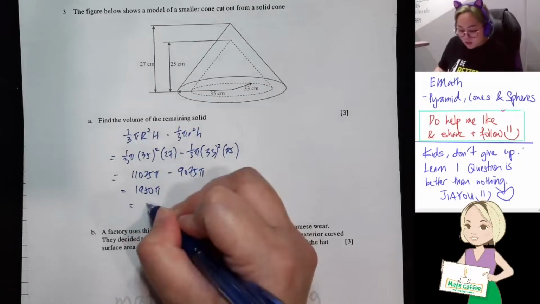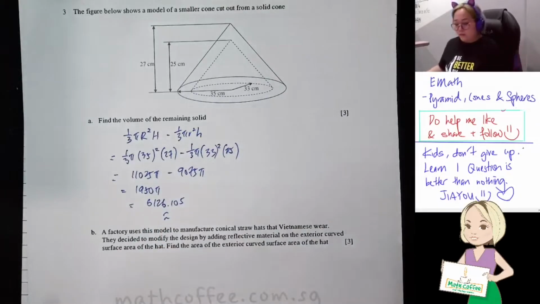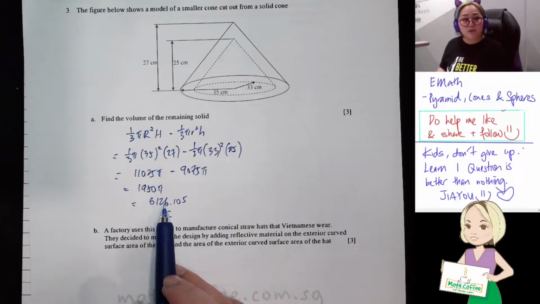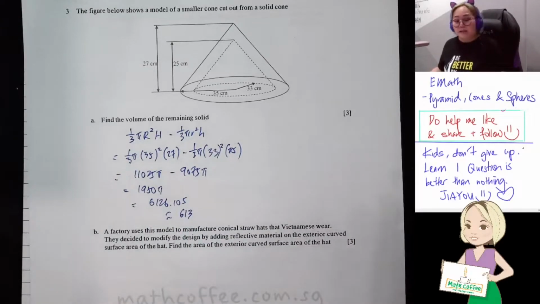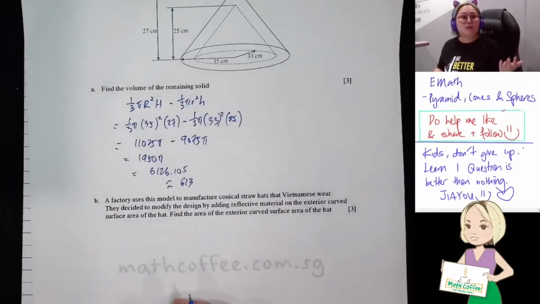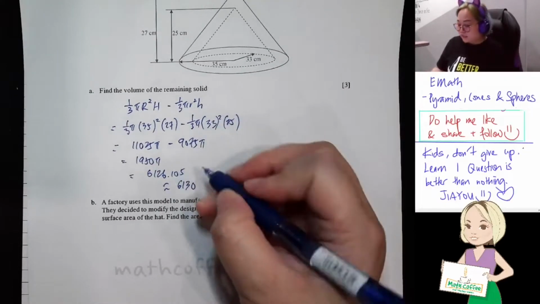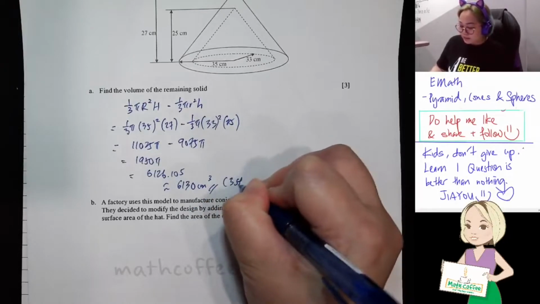It will give me 6126.105, round off to 3SF. So 6 is my first SF, 1, and then 2 is my third SF. Because of the 6, I need to round my 2 up. So it becomes 613. But remember, this is 6,000 plus. So when you round off, you cannot say it's 600. Doesn't make sense. You have to put compulsory 0. So it is 6130. And because this is volume, so it is cm cubed. Done. So just put a bracket and say this is 3SF.